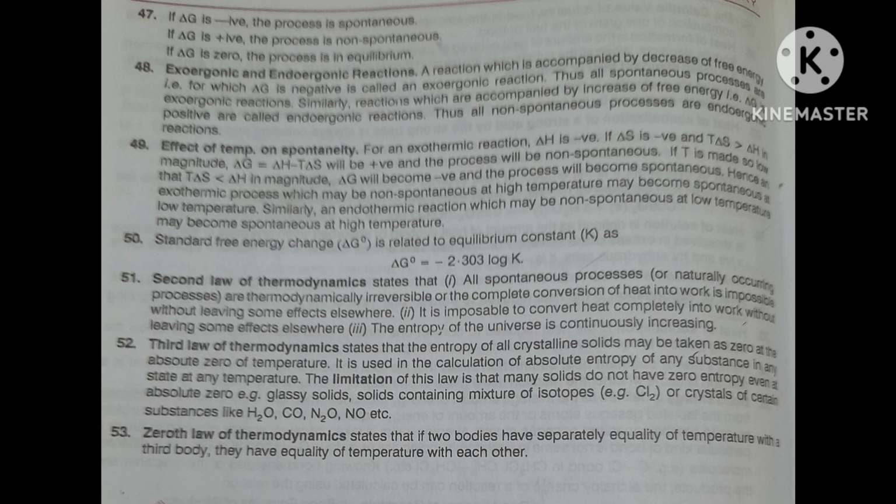If temperature is less, then it will be spontaneous, because finally delta G will be negative. These things I have discussed. Hence an exothermic process which may be non-spontaneous at high temperature may become spontaneous at low temperature.